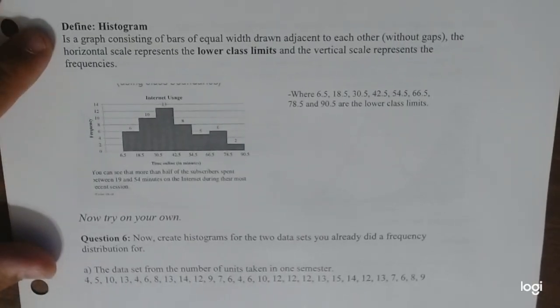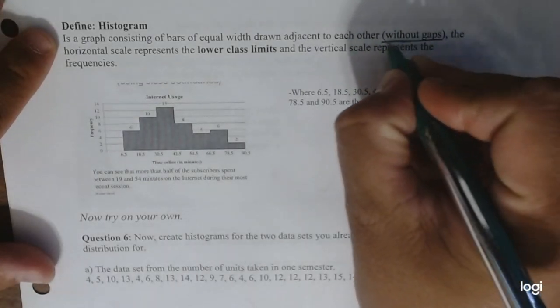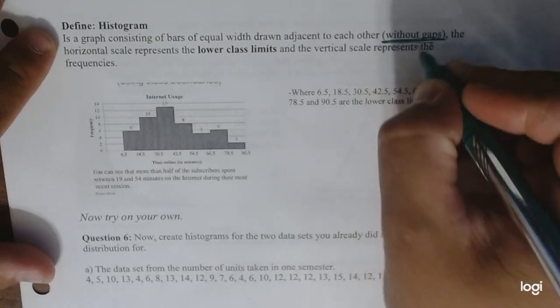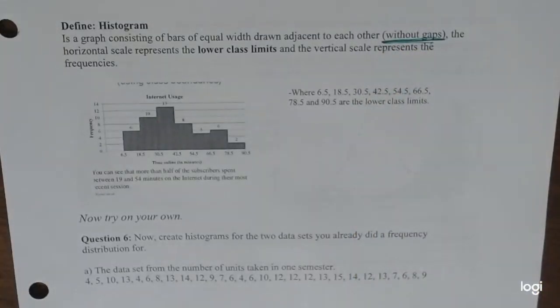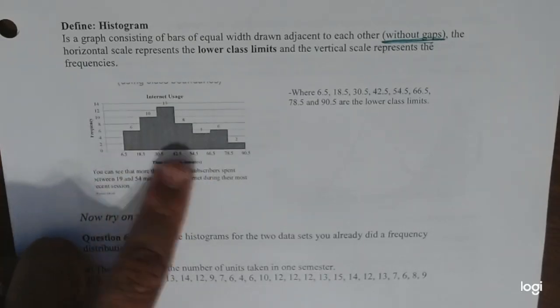So it's a graph consisting of bars with equal width drawn adjacent to each other, and the key thing is without gaps. One of the key differences between a histogram and a bar graph, because I'm sure a lot of you have probably seen bar graphs, is, as I just said, without gaps. A bar graph does have gaps between the bars or the rectangles. These do not. Notice, no gaps.